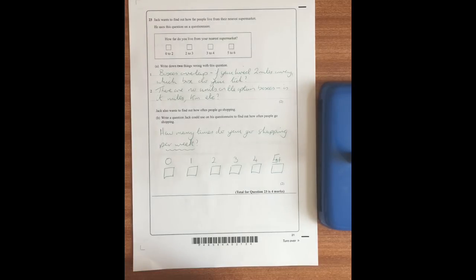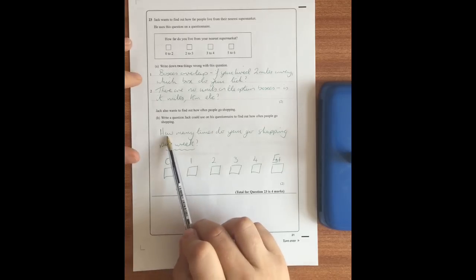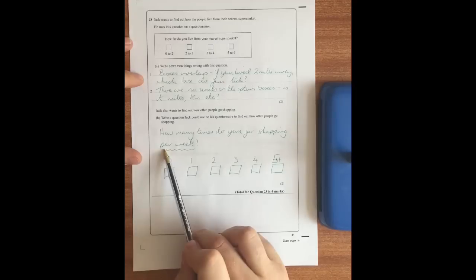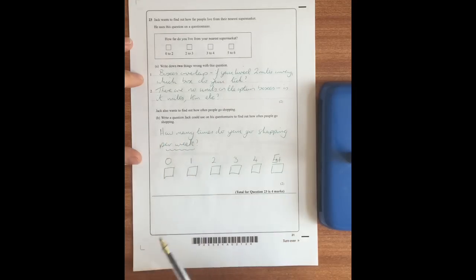Jack also wants to find out how often people go shopping. Write a question Jack could use in his questionnaire to find out how often people go shopping. So how often means how many times. So how many times do you go shopping? And the mark is for writing a time frame. So I've written per week. You could do per day or per month or per year, whichever one you want.